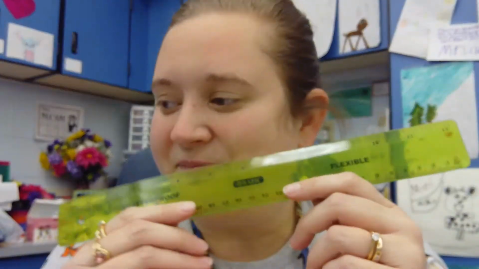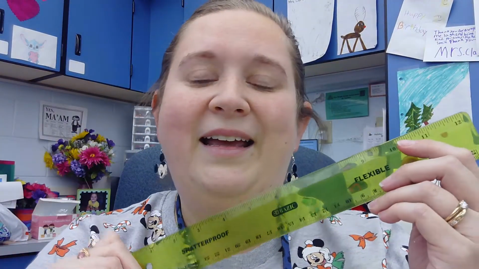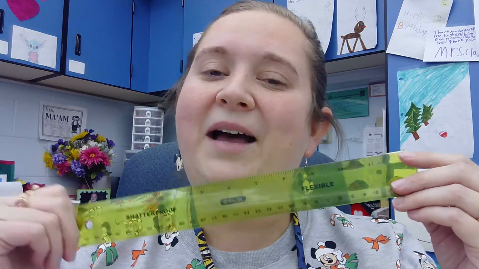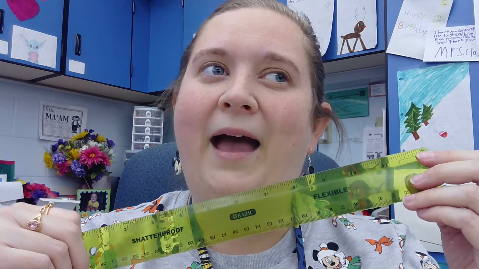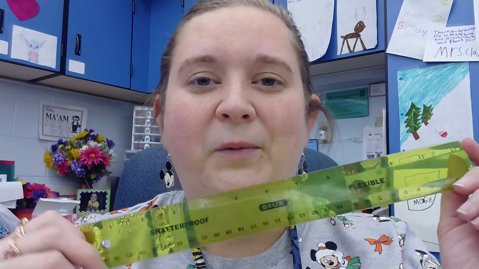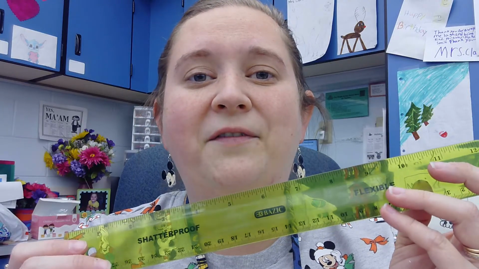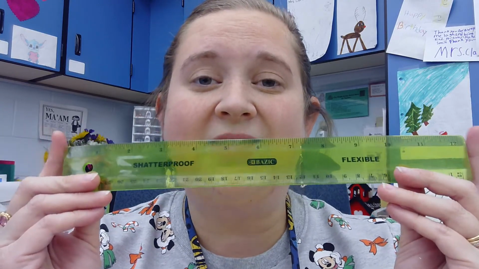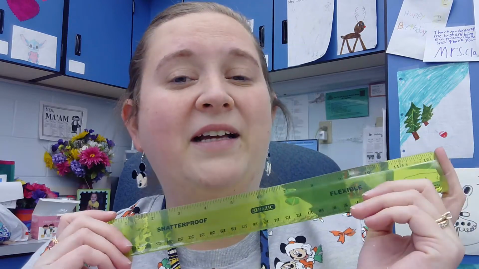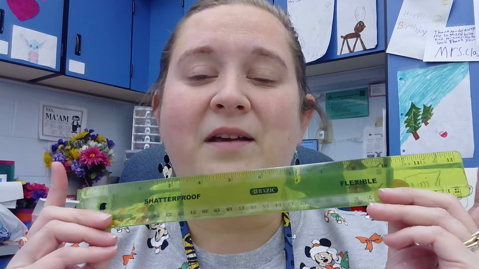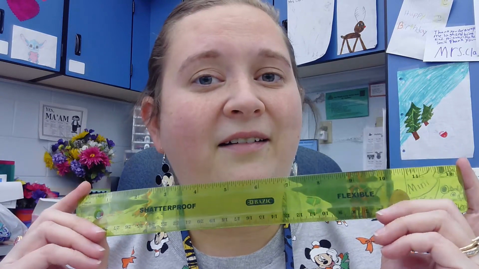Well, I was looking at my ruler the other day. I pulled this out, and it got me thinking, I think I know why they call this a ruler. We learned in the story on Friday that the king's foot was exactly this long. It was exactly 12 inches long. And that's what we call a foot today.